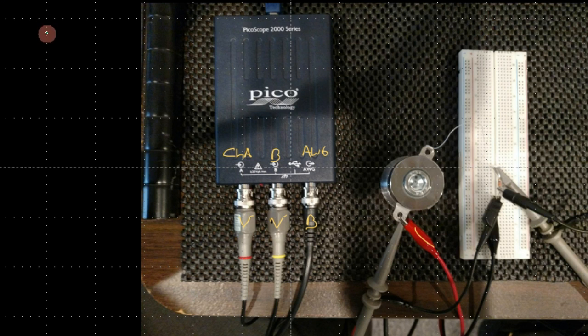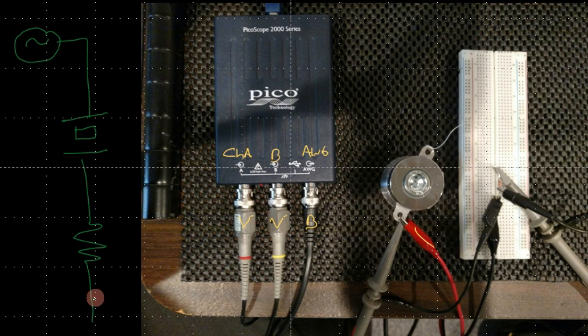So this is the circuit. We have our arbitrary wave generator here, and it's going to go first into our piezoelectric transducer, which I'm drawing as a crystal. Then we have a resistor downstream, followed by ground. Let's go with channel A first. Channel A is going to be measuring the voltage from this point to ground. All of the probes have their ground at the ground of the terminal.